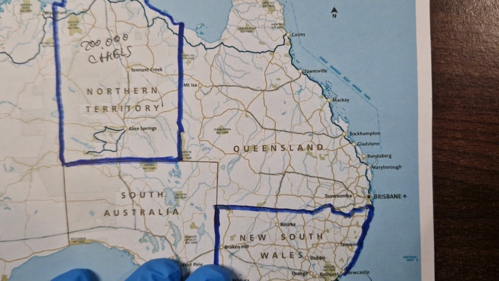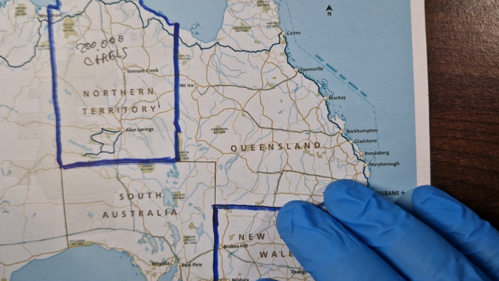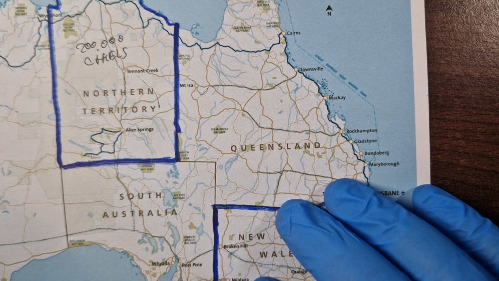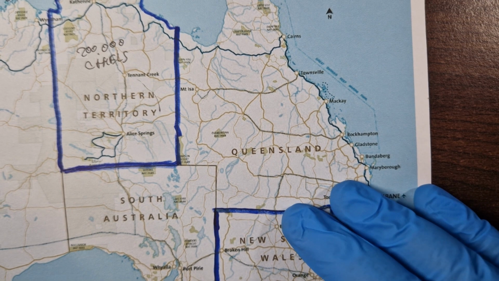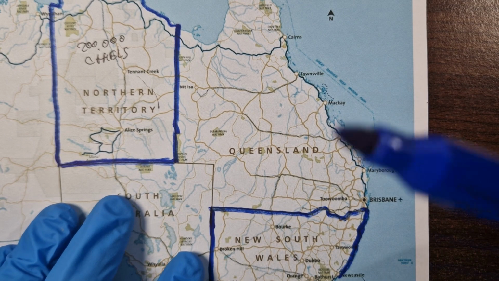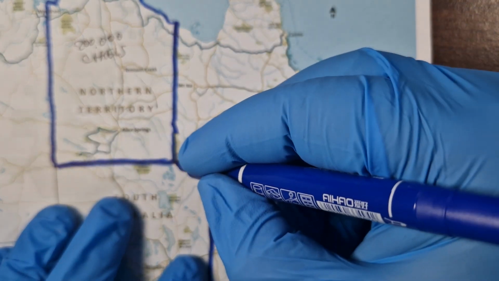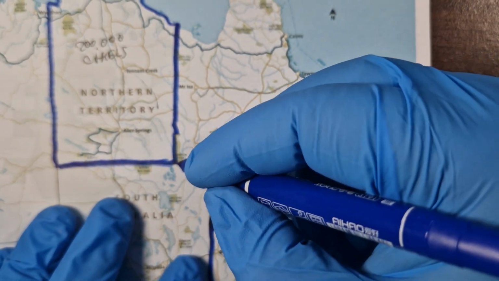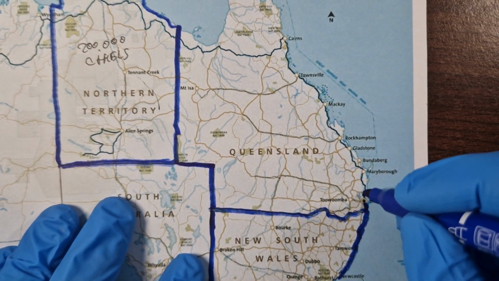Next, it's Queensland. So, tracing the map, outline first of Queensland.